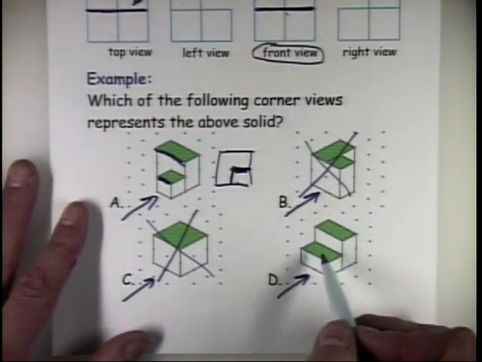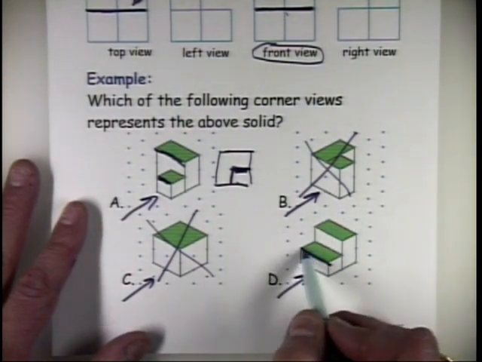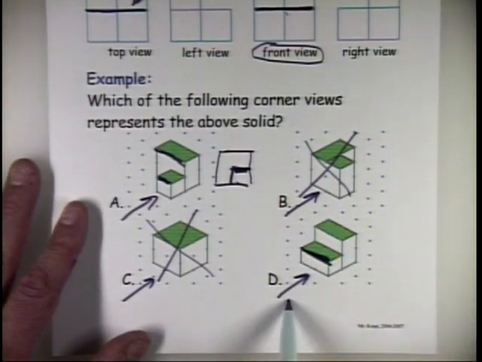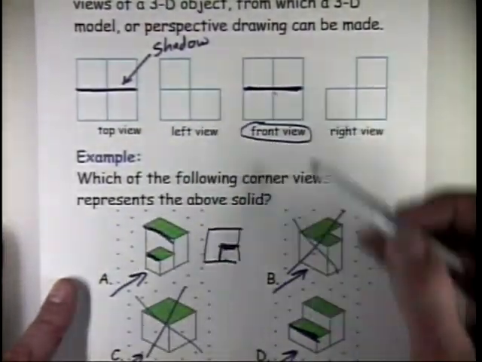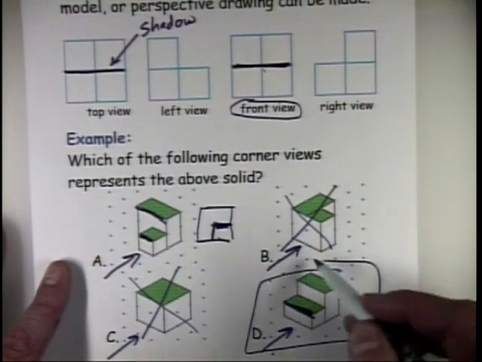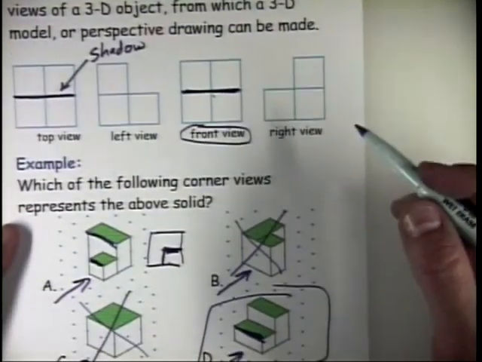Again, if I'm staring straight on, notice this little cliff goes all the way across the width. And so this line right here, when we're on the ground level facing it, is what we see here. And so just with a single view, we can actually conclusively determine that D is the right answer. But let's go ahead and look at a couple of other views just to make sure.